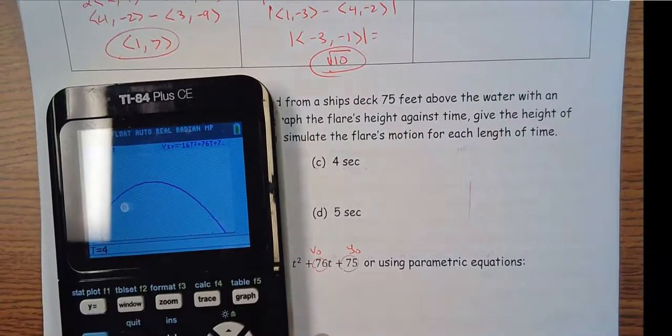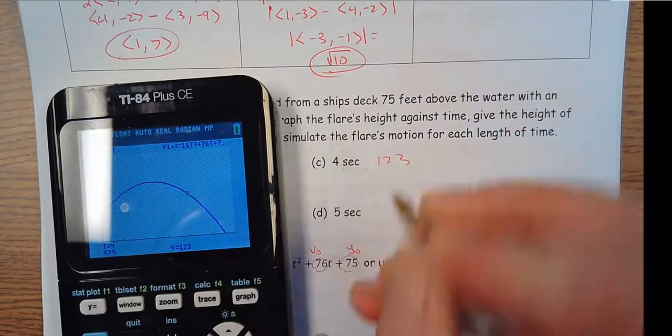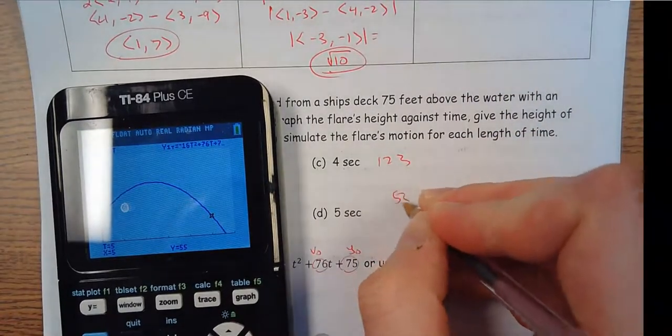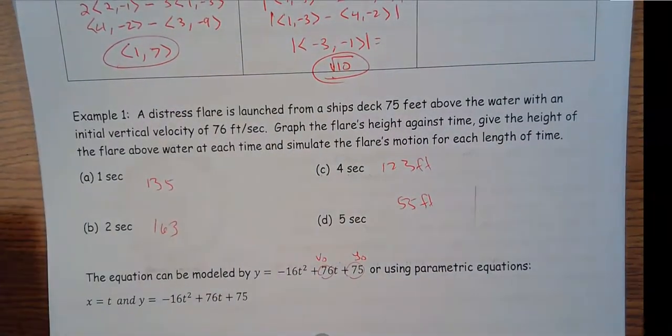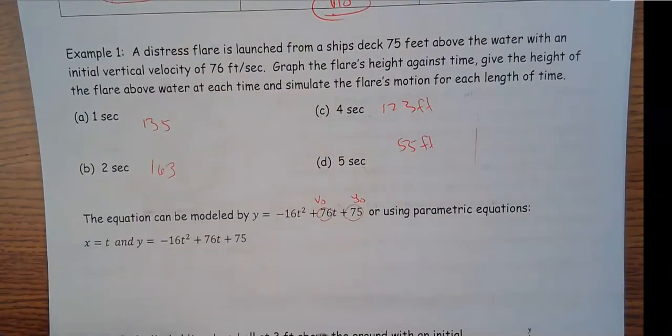At 4 seconds, I am at 123, and then at 5 seconds, I'm at 55 feet. These are all feet, so you can go back and write feet on all of them. So that's kind of how to use the calculator to do that motion.